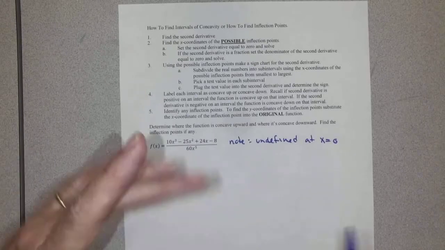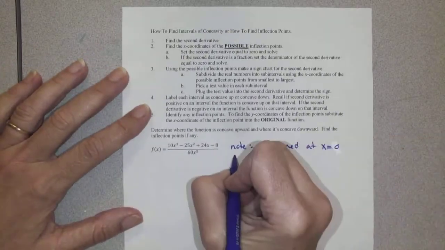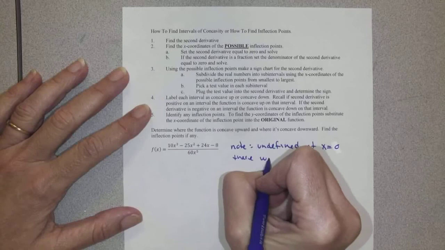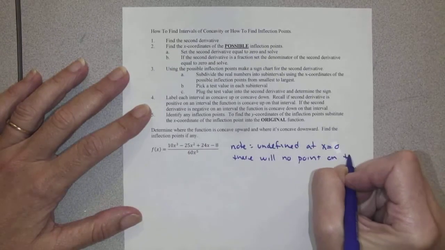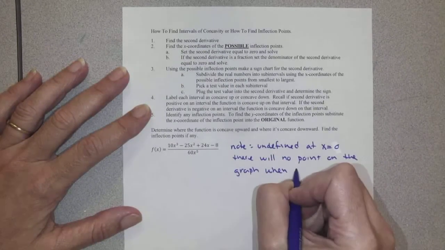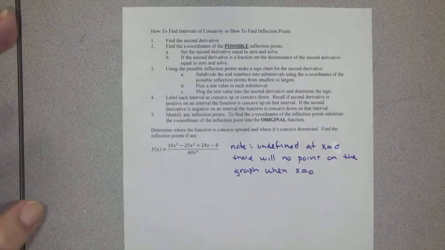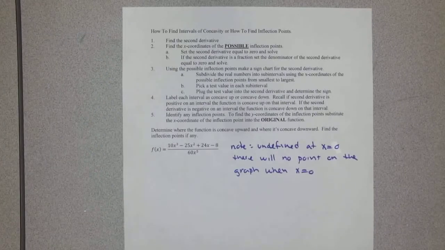And so what this tells me is that there will be no point on the graph when x equals 0. Now, if we were to fully graph this one out, we would find that there's a vertical asymptote, but there doesn't have to be a vertical asymptote just because we're undefined, and we'll talk about that later as well. But because it's undefined, we're not going to have a point there.